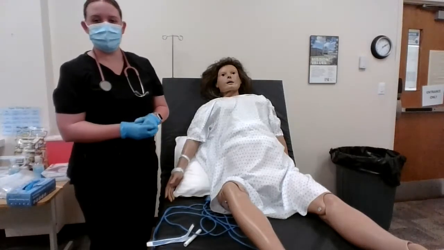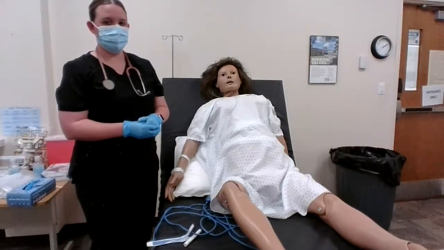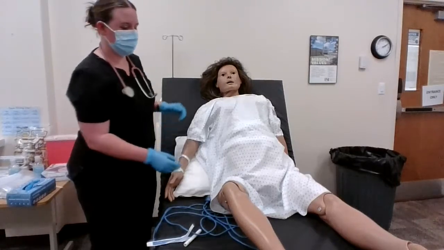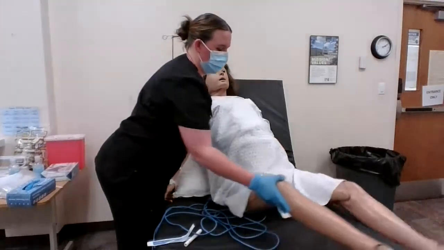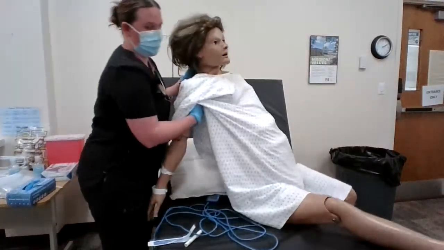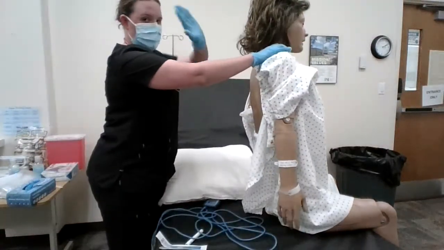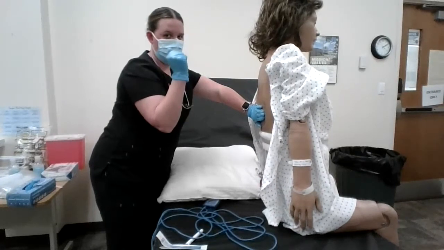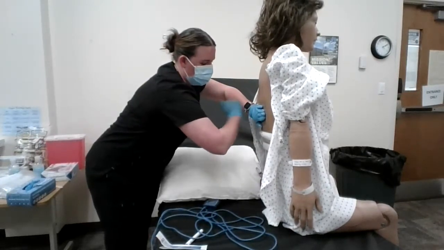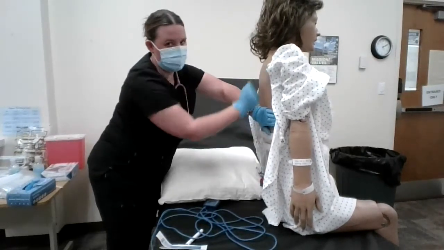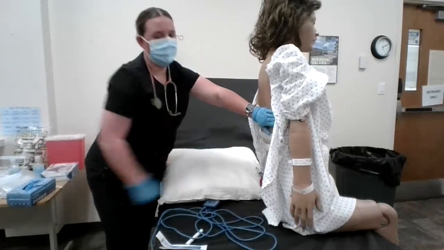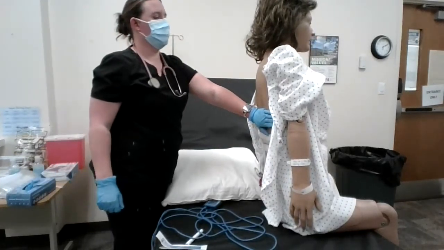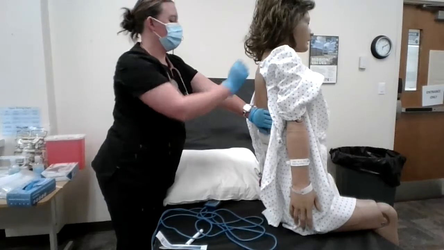At this time, lay your non-dominant hand flat over the costovertebral angle, which is below the 12th rib between the spine. Make a fist with your dominant hand and firmly thump the fist onto the flat non-dominant hand. Ask the patient if they felt tenderness or pain while you were doing this. Any pain or tenderness when I do this?